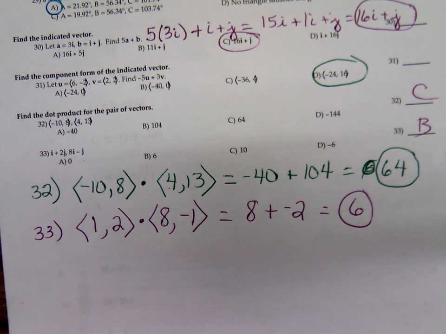Final exam is in 2 parts. First part is the no calculator part. That's problems 1 through 21 on this review. 22 through 33 are the calculator problems. So good luck on your final exam.